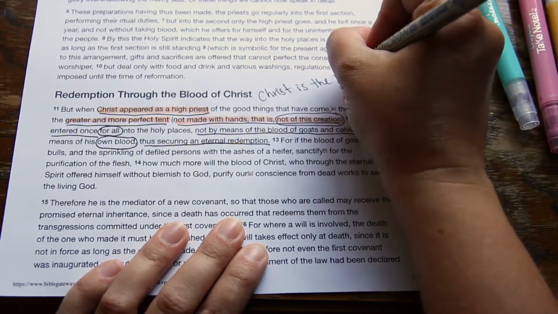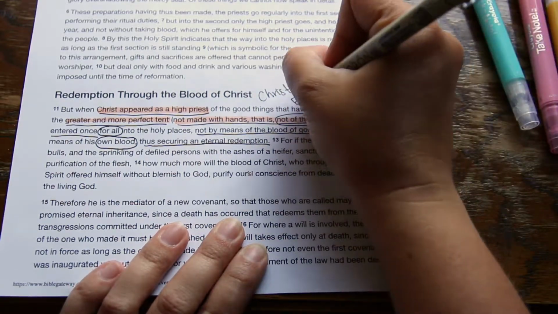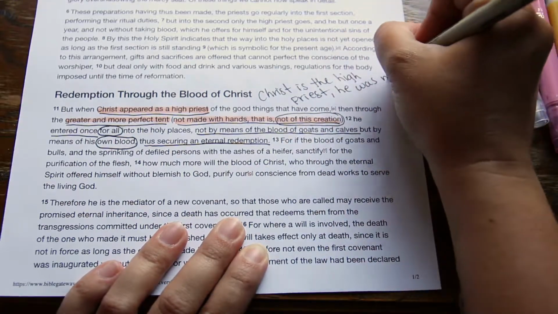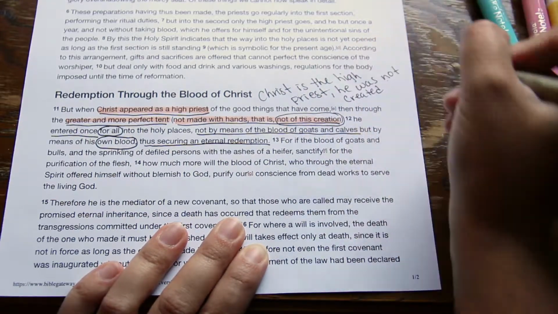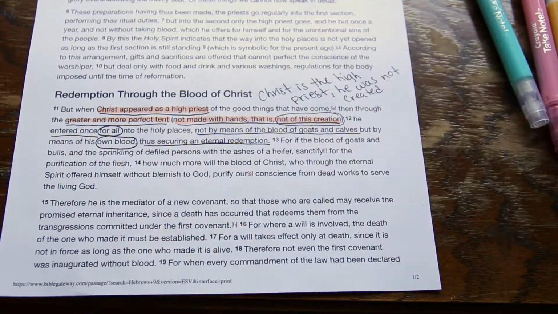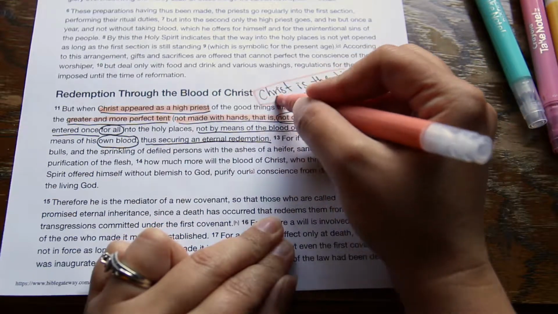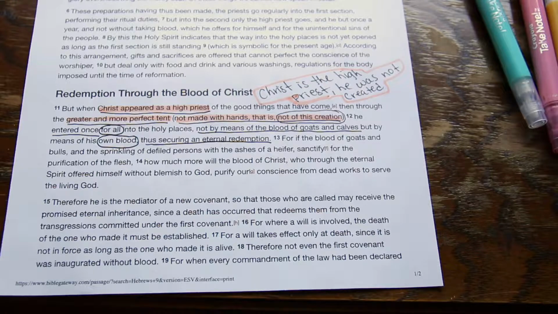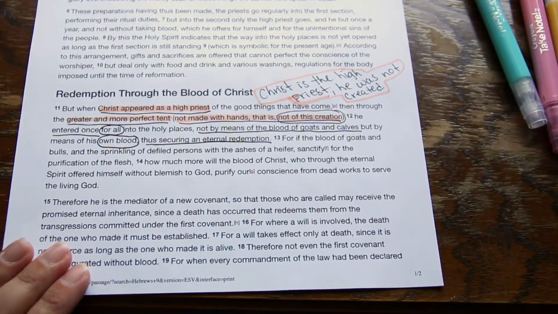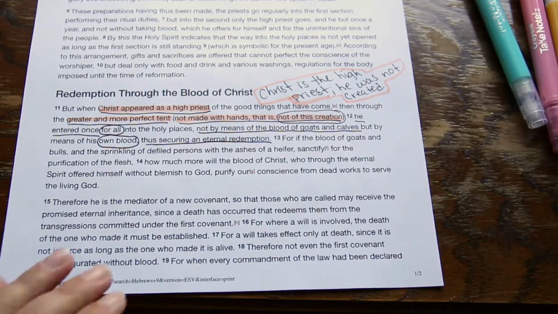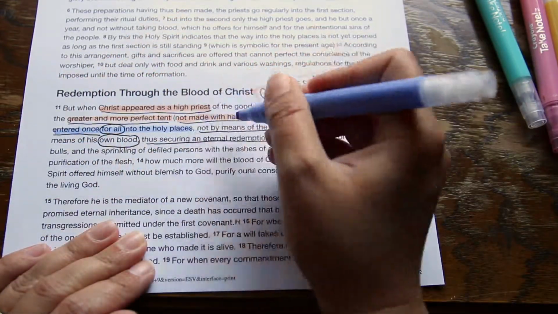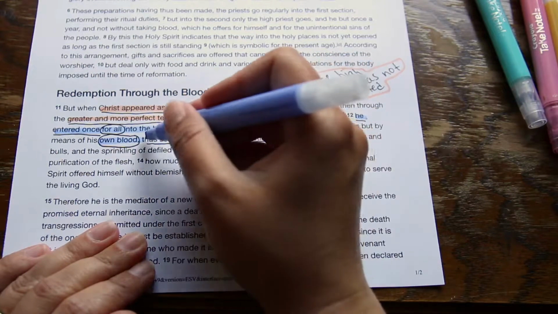So now I'm taking my pen and I'm writing, "Christ is the high priest. He was not created," because I circled the portion where it was not of this creation, because Christ is not created. Okay, so I'm taking my highlighter and going around what I just wrote, so I know that this section is with the orange highlighted area. Now I'm highlighting verse 12 in a different color.